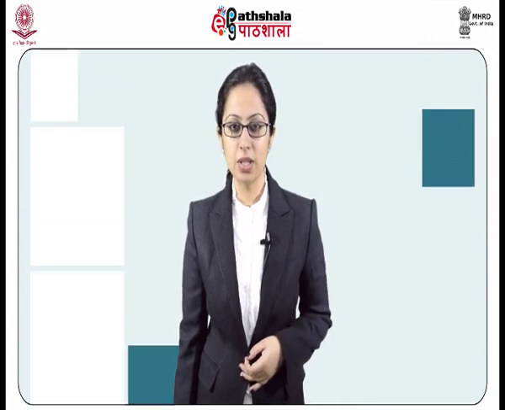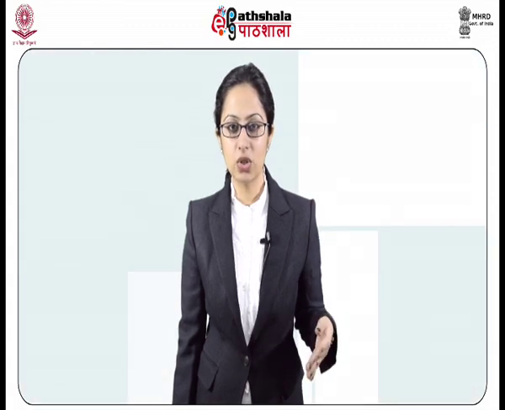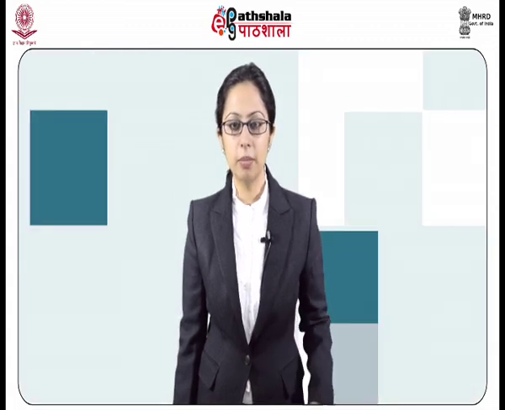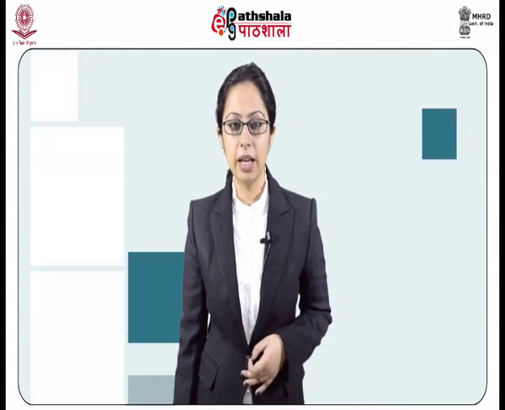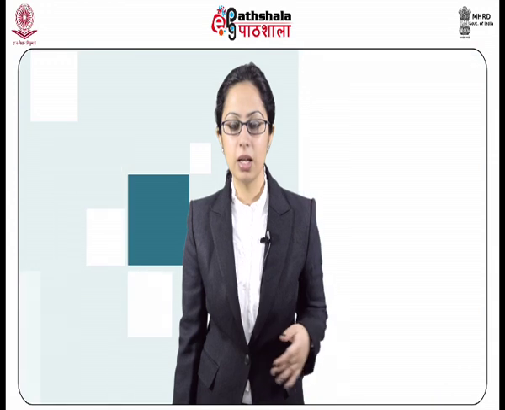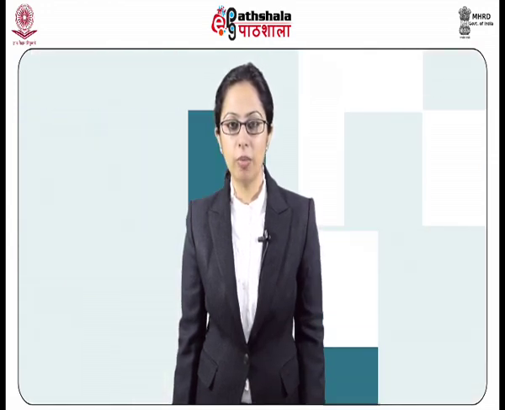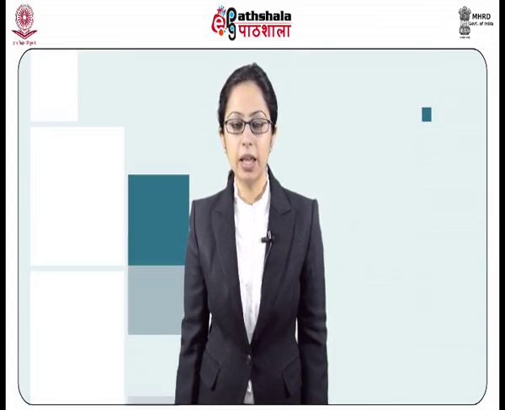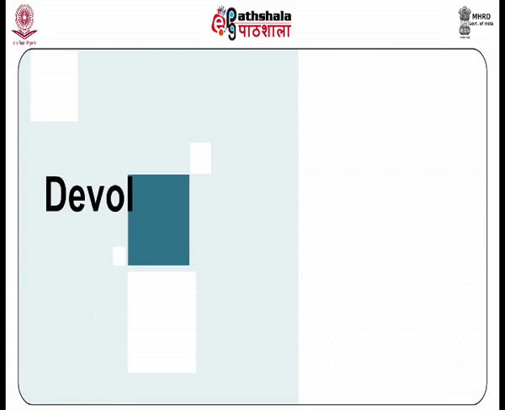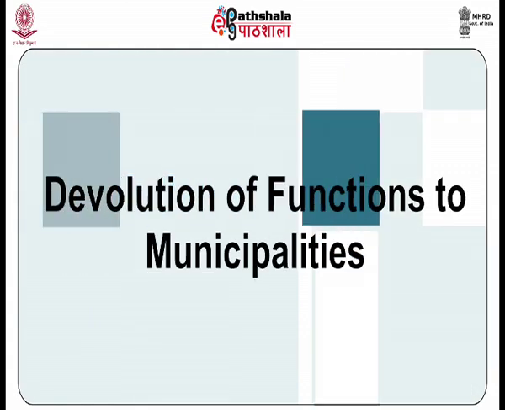Moreover, the conduct of municipal elections is entrusted to a statutory State Election Commission rather than being left to executive authorities. The mandate of the municipalities is to undertake the task of planning for economic development and social justice and implement their development plans. Next is devolution of functions to municipalities.